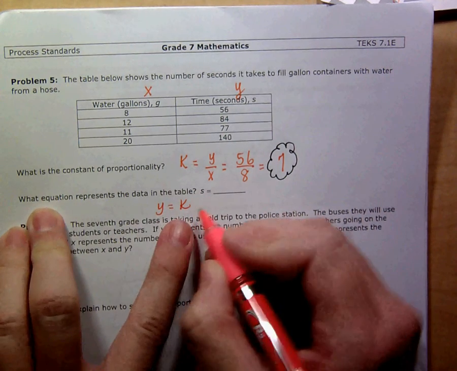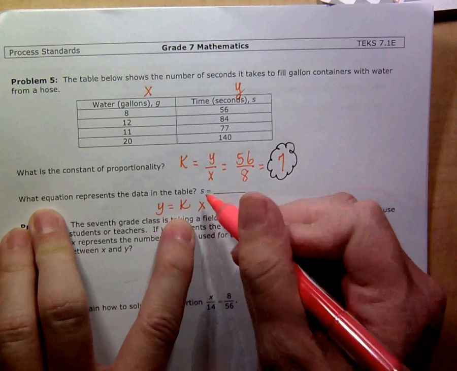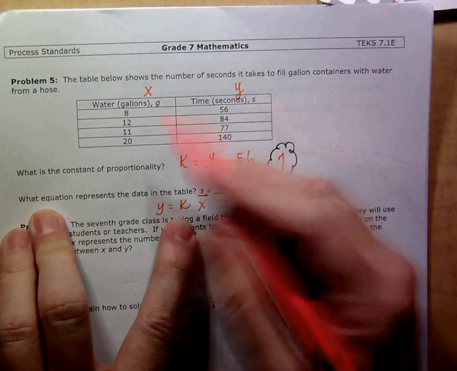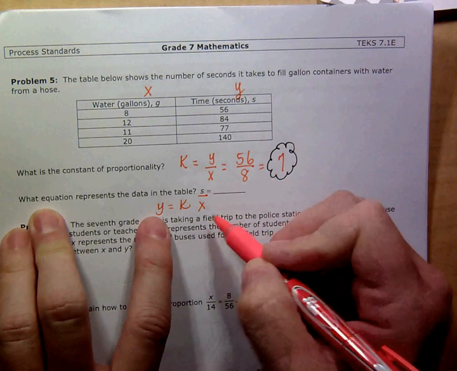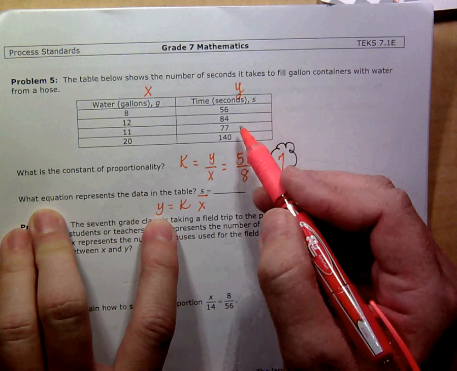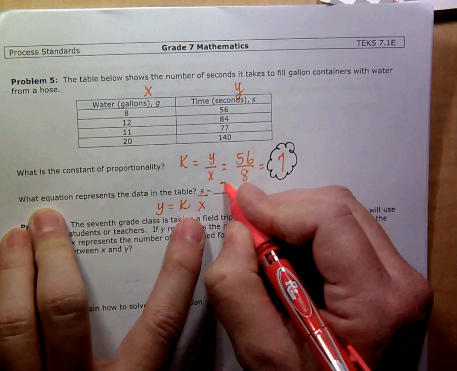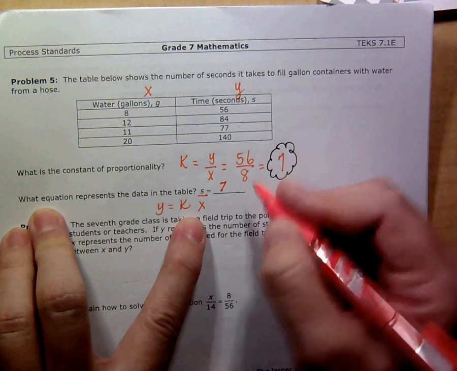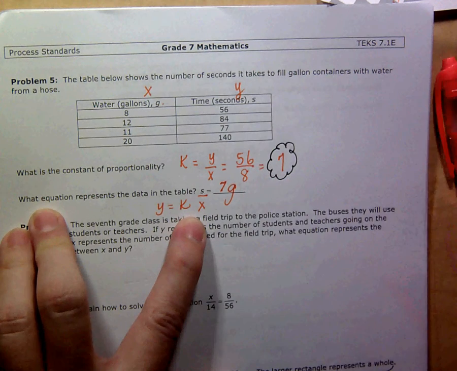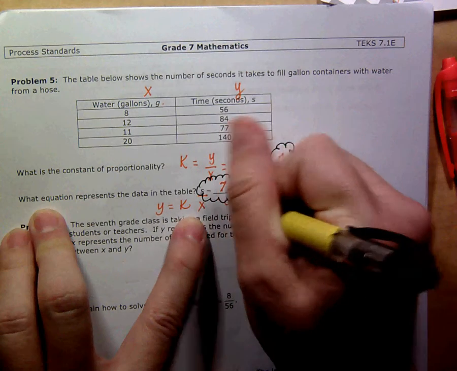Y is equal to K times X. But this has an S here, so apparently they want us to write it with S and G instead of X and Y. So S is equal to, or Y is equal to, 7, my constant of proportionality, times not X, but G. So S is equal to 7G, or Y is equal to 7X.